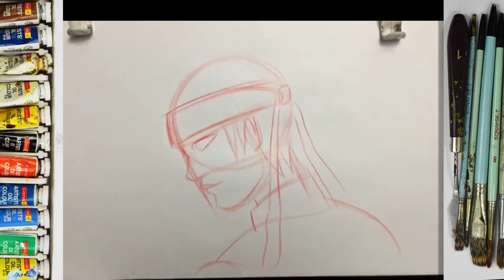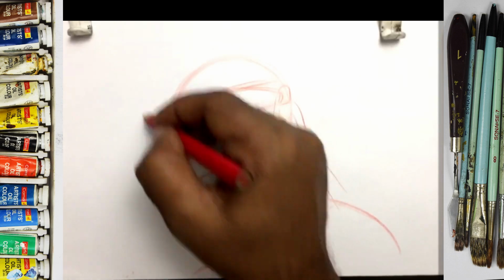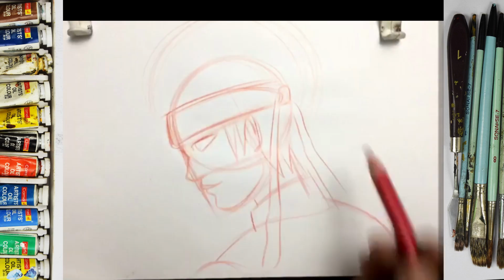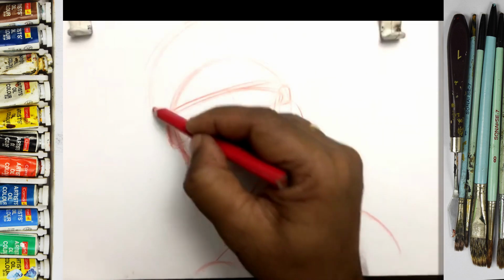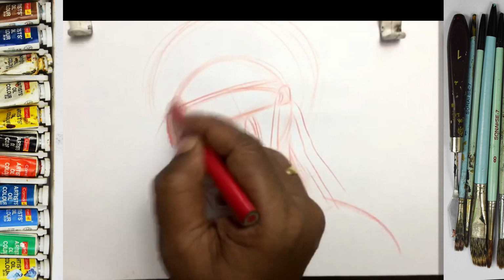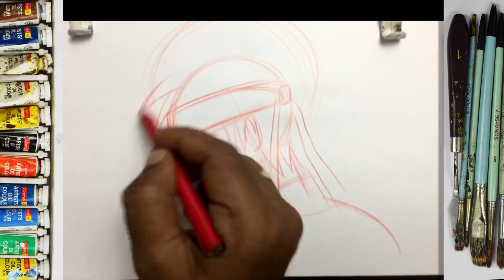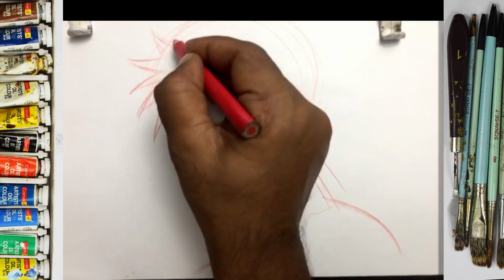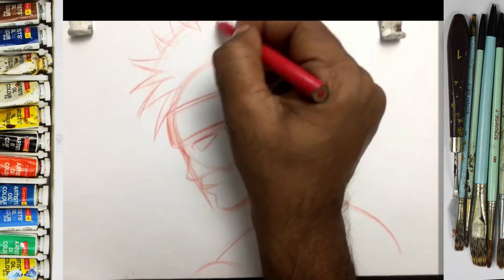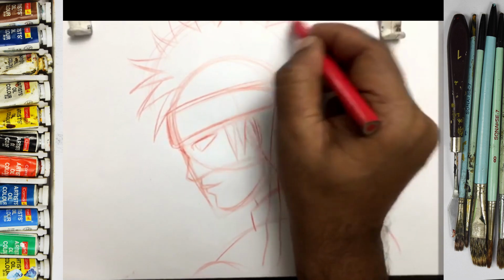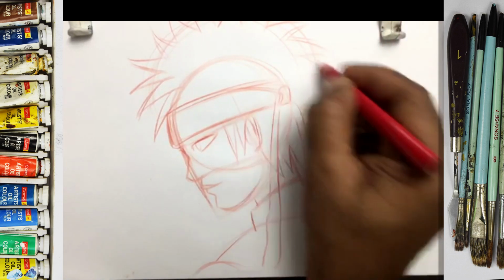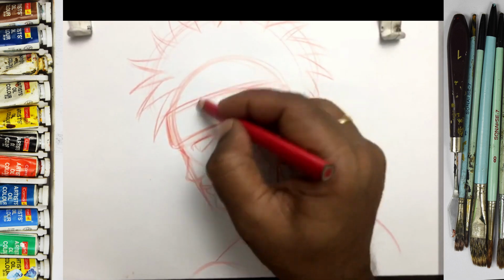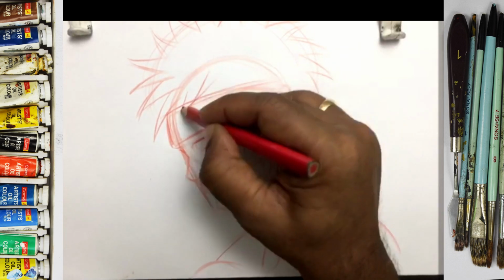Okay, this character's name is Naruto, and here the hair is much bigger. The hair is very fun. It's so big. So make it here like this, 1, 2, 3, 4, 5, 6, 7, 8, 9, 10, 11, 12, like this. Okay, this is the hair. Big, long, big hair.